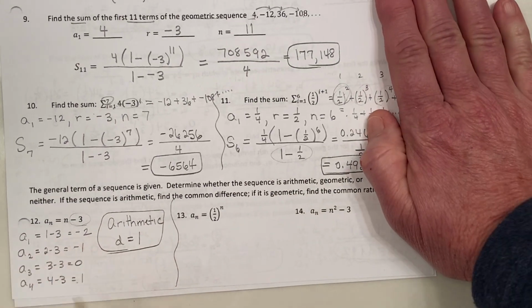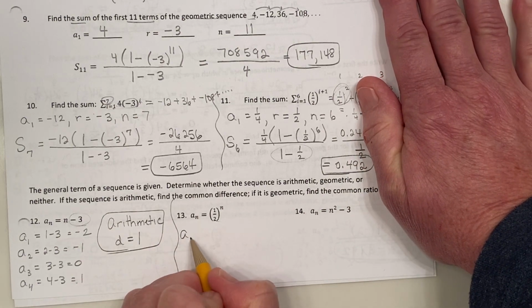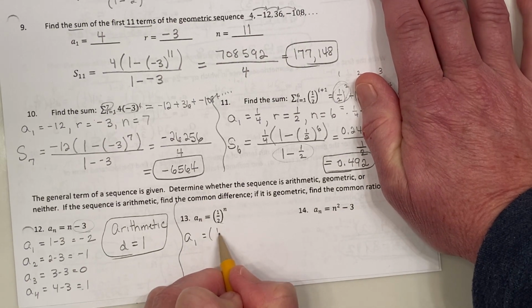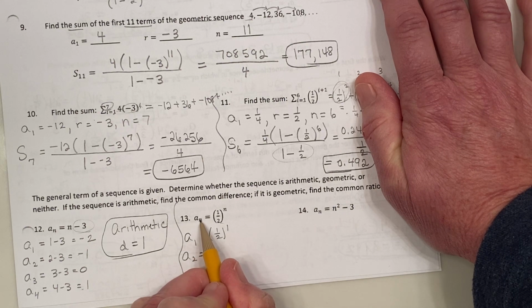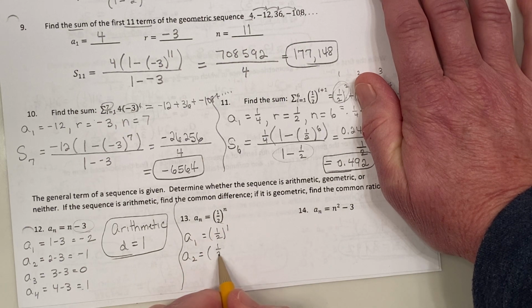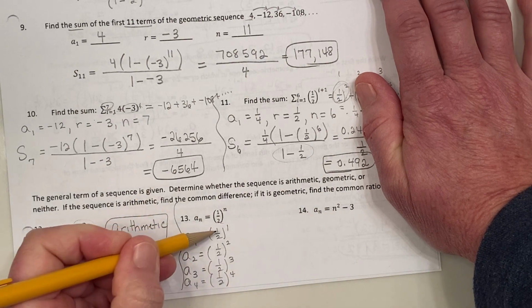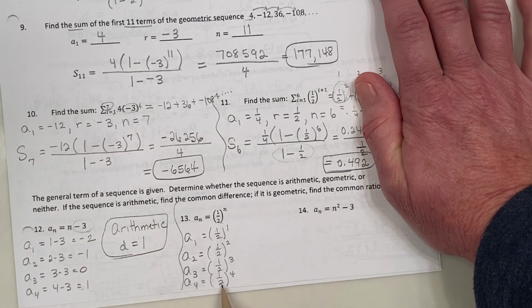Okay. 13, before I get started, looks to be geometric, and I bet the common ratio is a half. But let's just confirm that by generating a few terms. So 1/2 to the first. Don't really need those parentheses. When n is 2, the exponent is 2. 3 would just be a half to the third, etc. So to go from here to here and here to here and this term to that term, I'm always multiplying by a half.